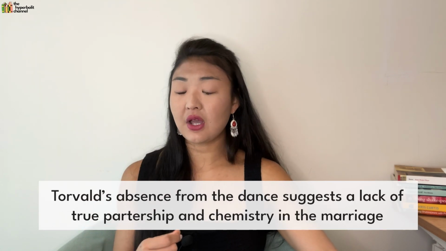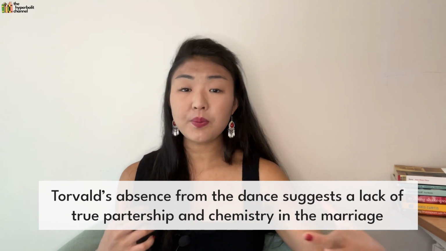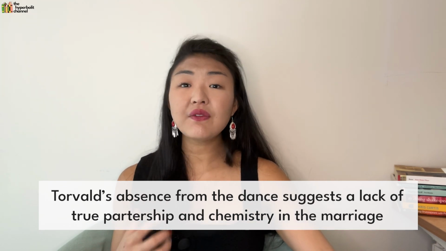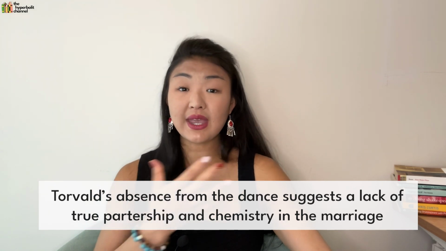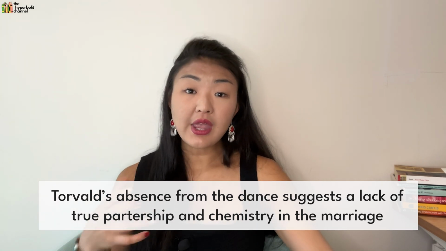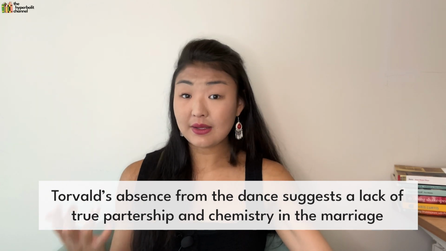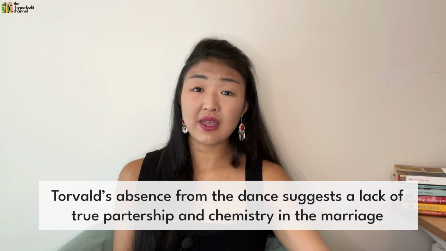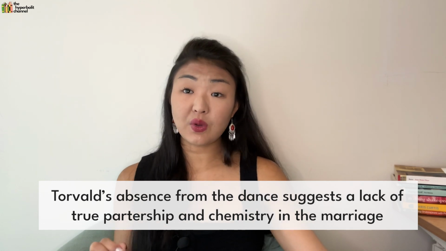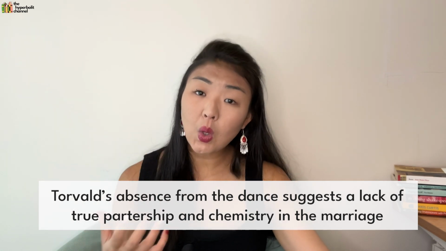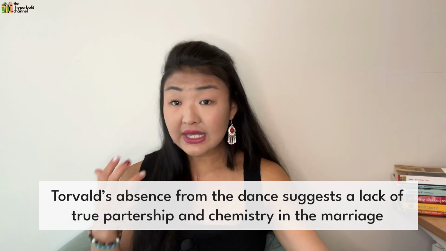What's also significant is that Torvald's absence from the dance signals the lack of true partnership and chemistry between him and his wife. He is only ever in the position of a coach, as during the rehearsal, or voyeur at the ball, which encapsulates the nature of his marriage with Nora, as someone who either critiques his wife's behavior for faults or objectifies his wife as the seductive siren, rather than ever viewing her as a whole, complex person that he can engage with on an even keel.